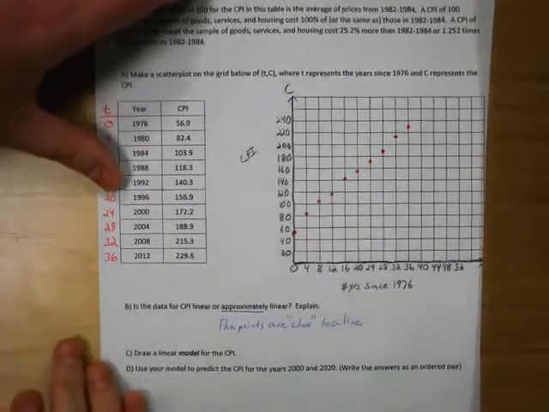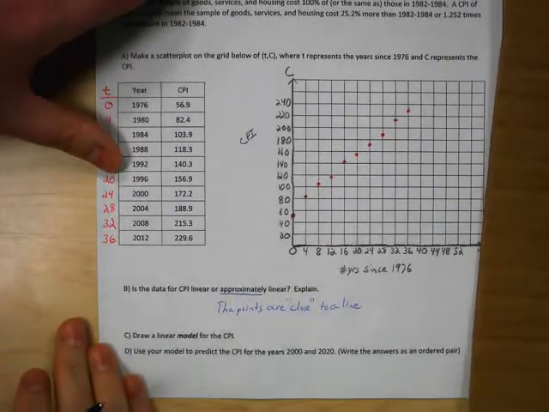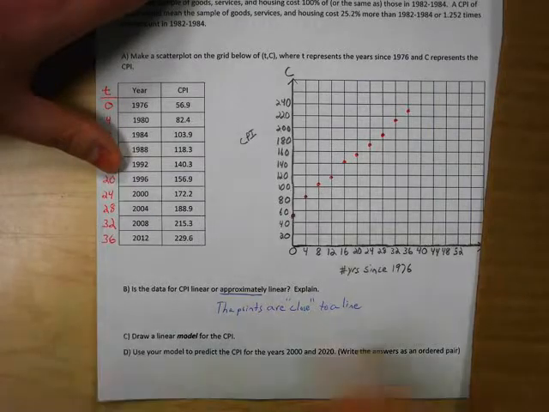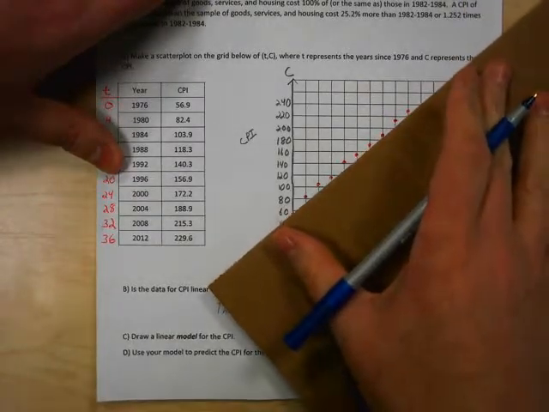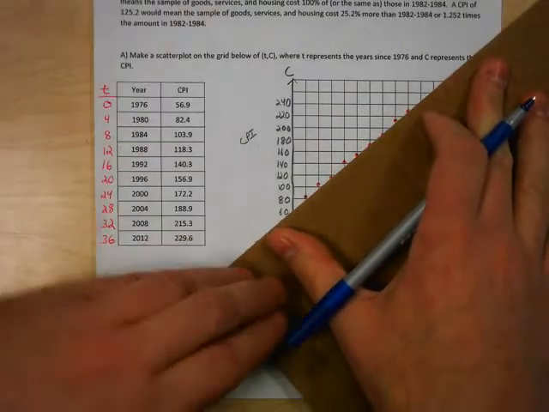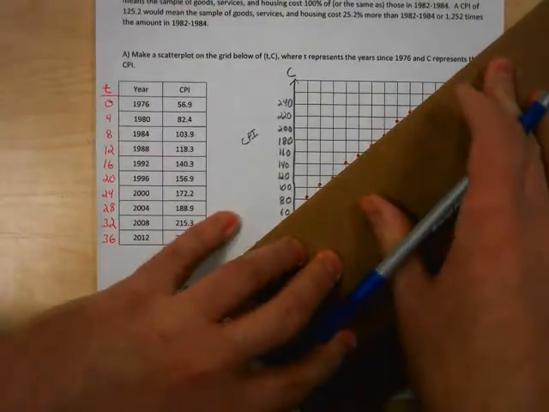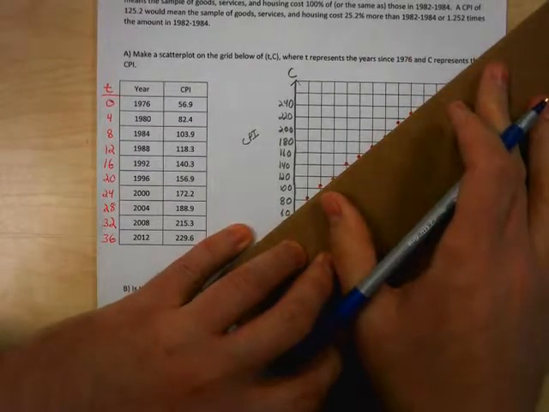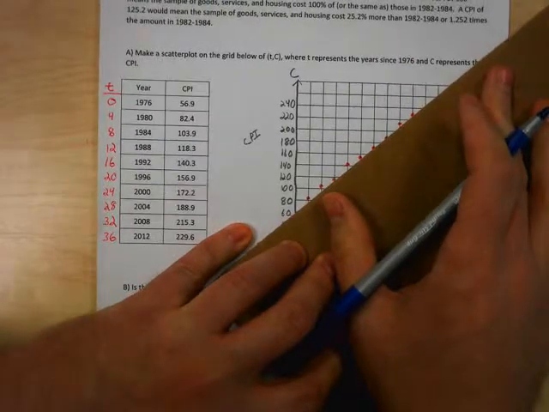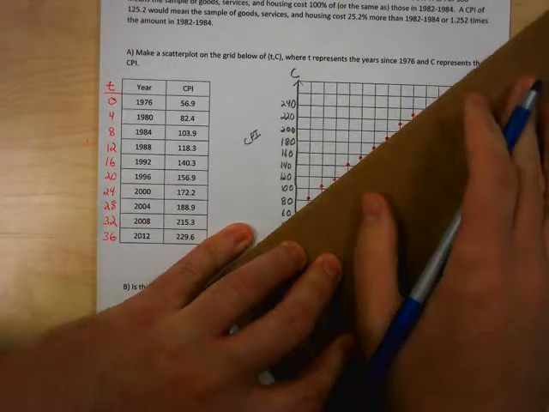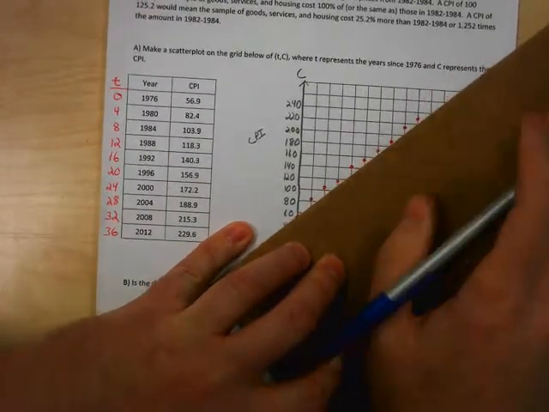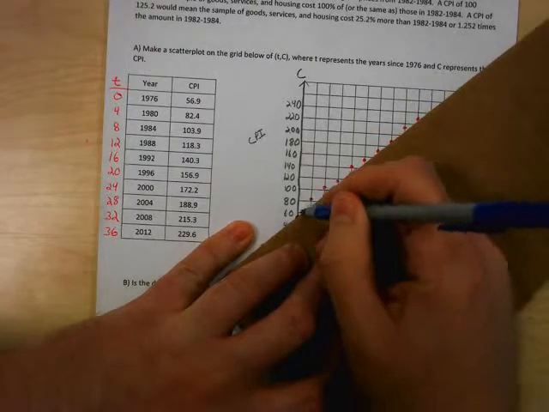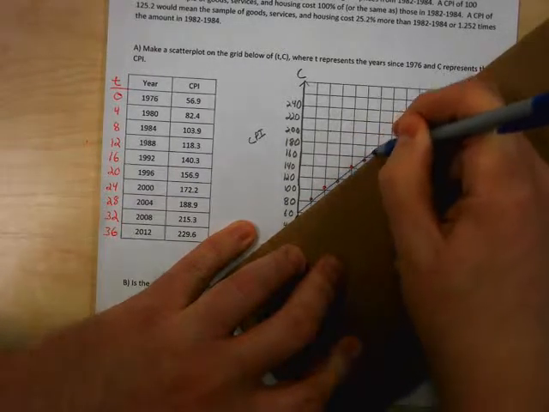Next, in part C, we'll draw a linear model for the CPI. It's not exactly linear, but we're going to draw a line that will come close to the points. This is where everybody's scatter plot may be a little bit different, but I'm going to draw mine. A line right around here would be pretty good.